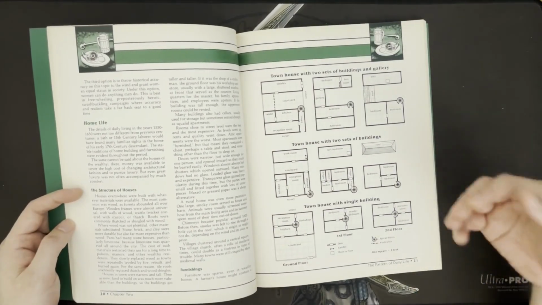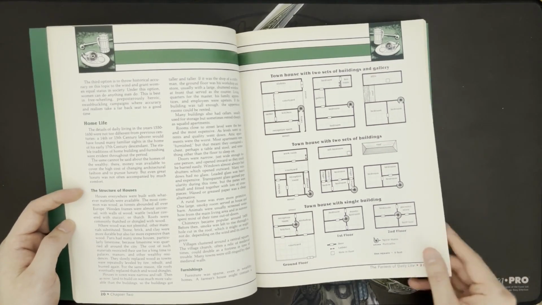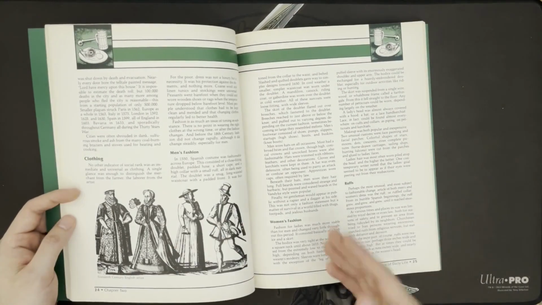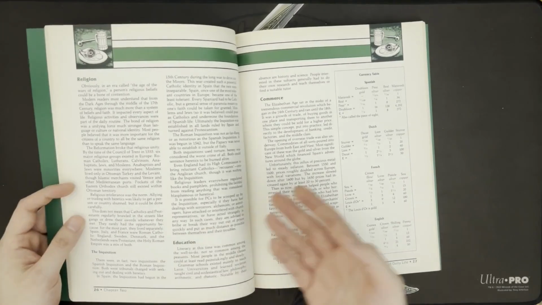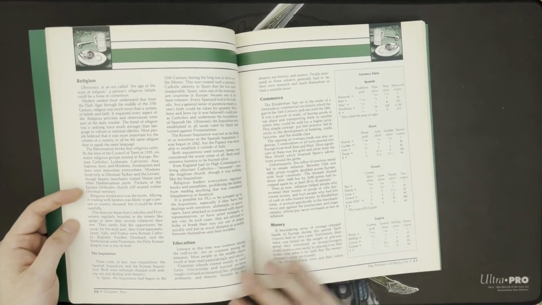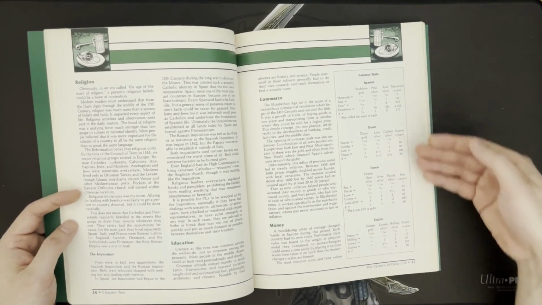Then it goes into the average home life. We have some examples of the average home. It talks about the food, the sanitation of this period, clothing for men and women with some illustrations for some examples. A large section on religion, as religion was really a big thing during this period. Education, commerce, and money. We have a currency conversion table for the currencies for each country.